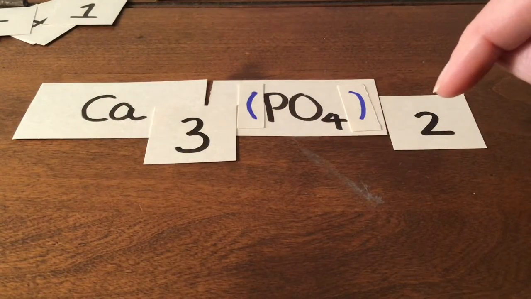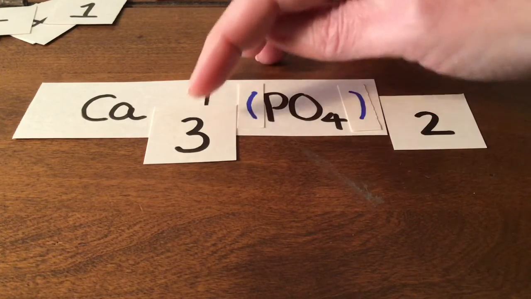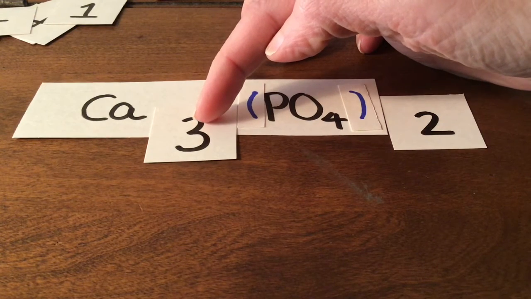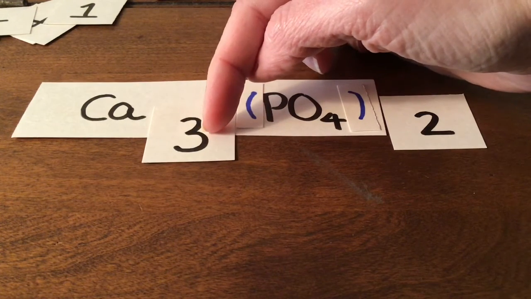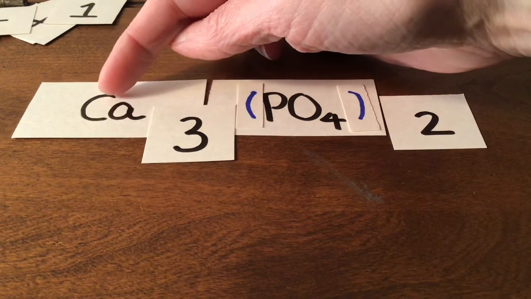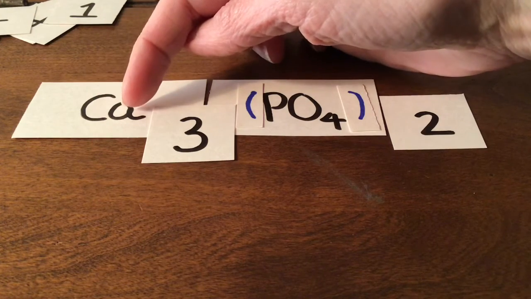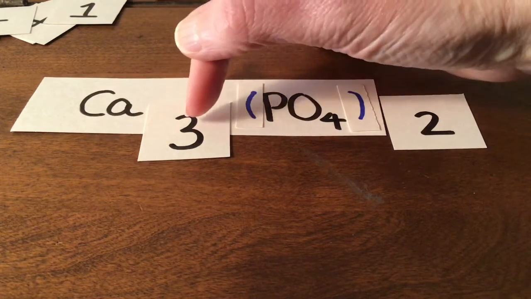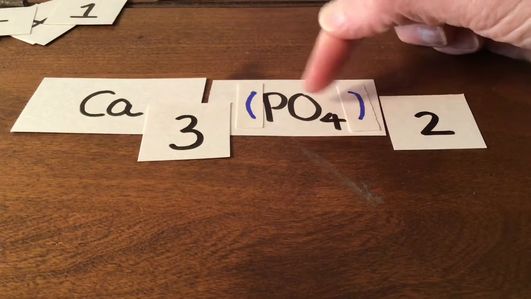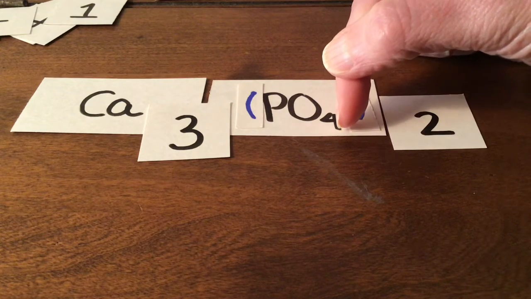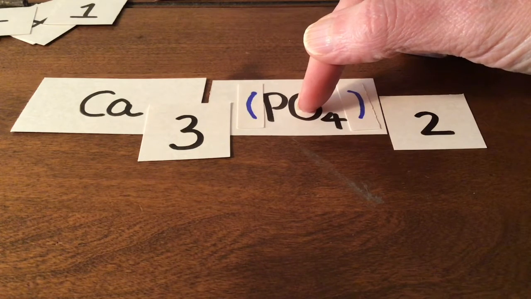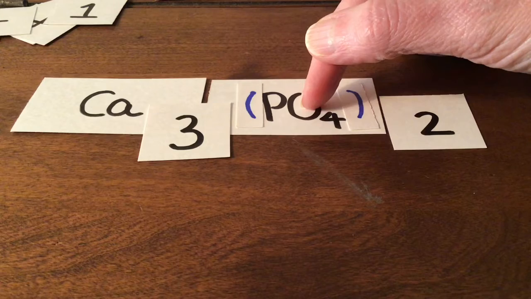So let's see how reading these subscripts work. If a subscript is written immediately after an element symbol, as this 3 is, the 3 multiplies back 1 capital letter. So this 3 goes with the tiny a and the capital C. The capital C, lowercase a, makes calcium. So this 3 indicates that there are 3 calciums. Inside the parentheses, we have PO4. This 4 is written next to 1 capital letter. So this 4 is multiplying the oxygen. And that is all the influence that it has.